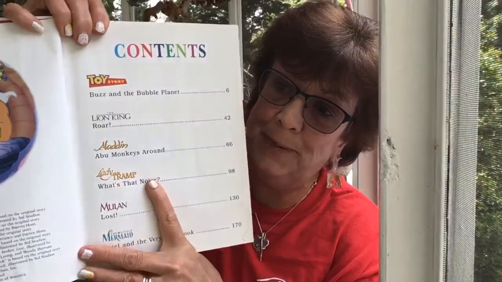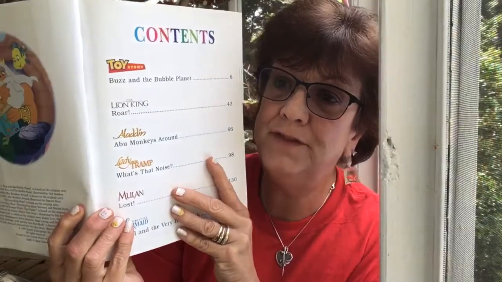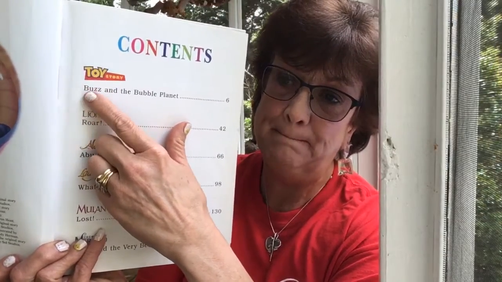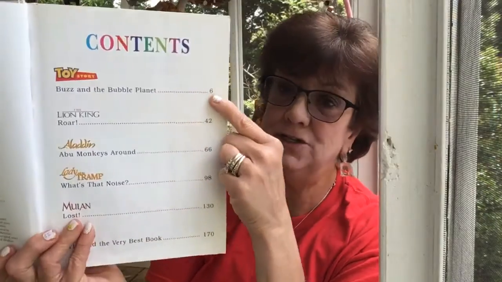And this is a collection. It's a collection of different stories. That means it's not just one story. It means it's a bunch of different stories. And with that kind of a book, we find, again, we've talked about this before, a table of contents. In this book, on this page, it says contents, right there. And what that means is this is a list of the stories that you can read. And it has the page number on them. So the one story I like to read a lot, it's fun, is Buzz and the Bubble Planet. And see what it says right here? Toy Story. Buzz and the Bubble Planet. And it's on page 6.